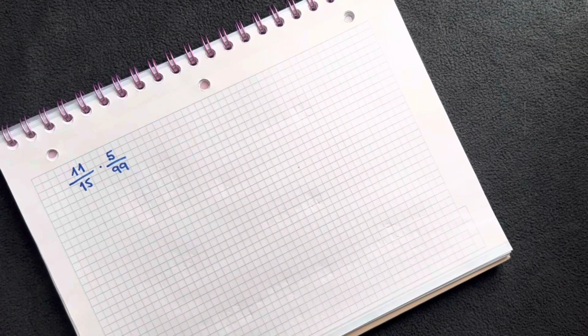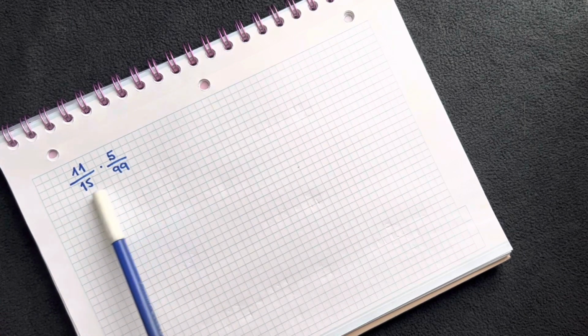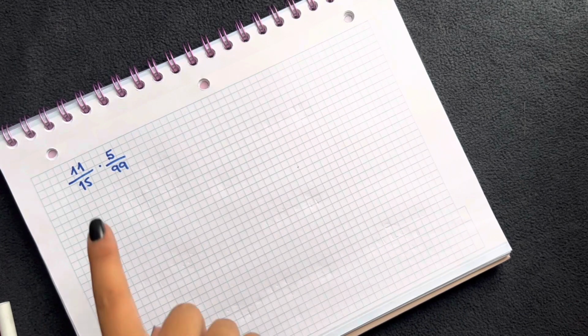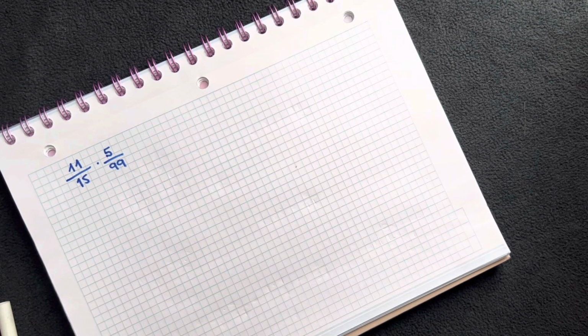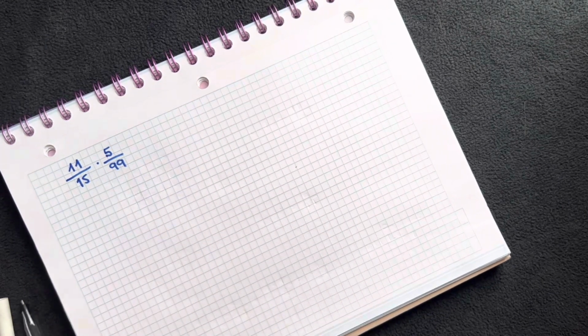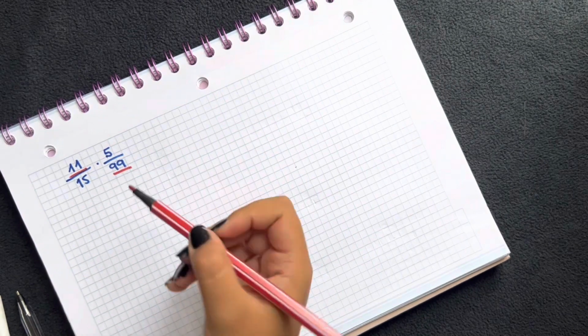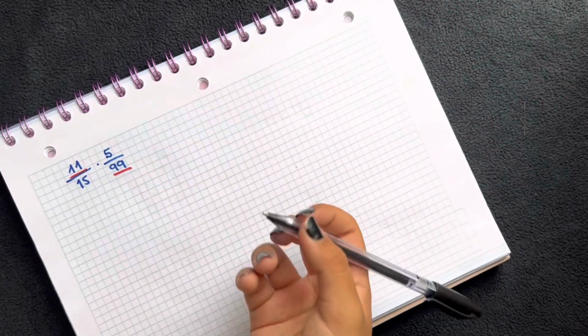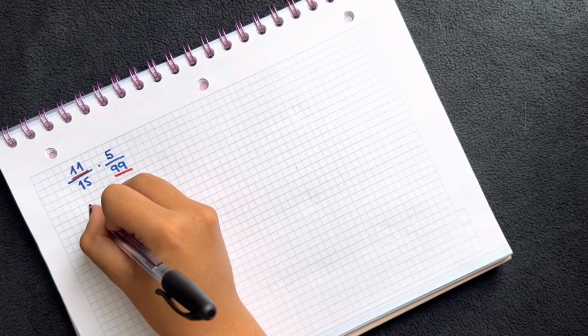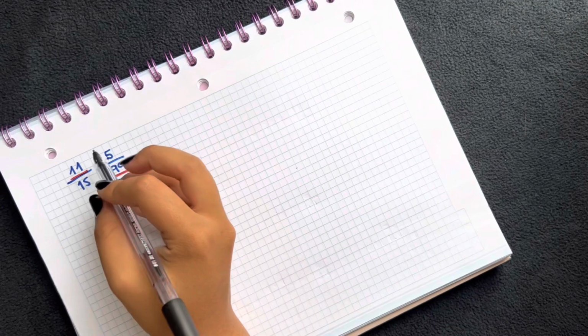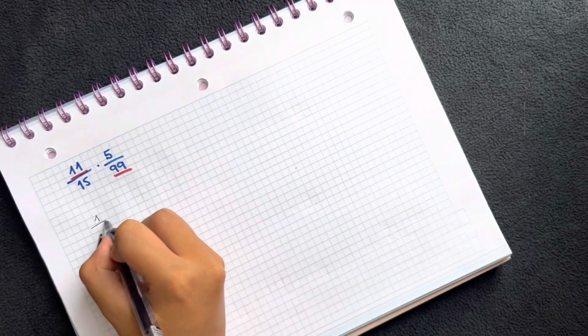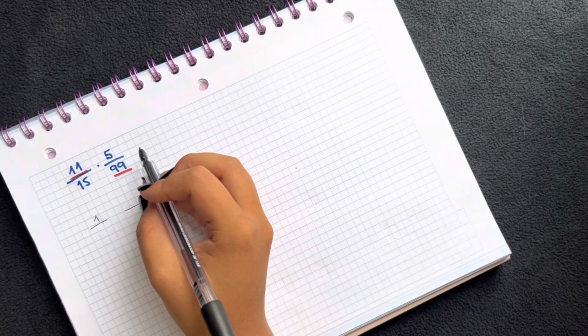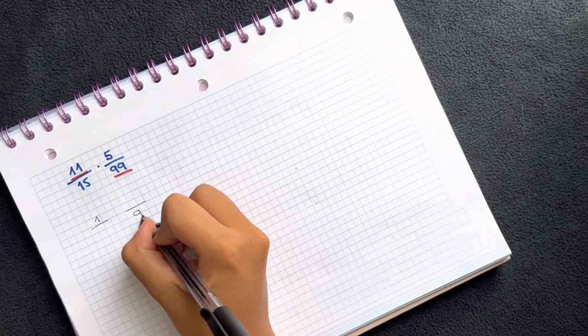Now the most important part of this problem, which is operating these two as they were the results of the other numbers. The simplest way to do that is to simplify our numbers. In this case, we can simplify the 11 and the 99 by 11, because 11 divided by 11 is 1, and 99 divided by 11 is 9.